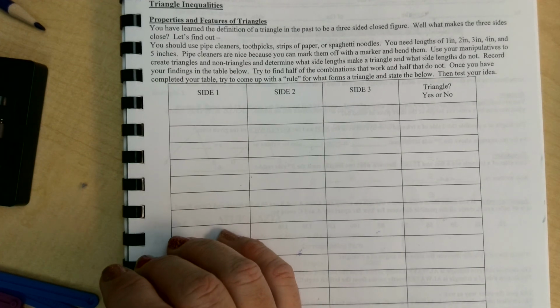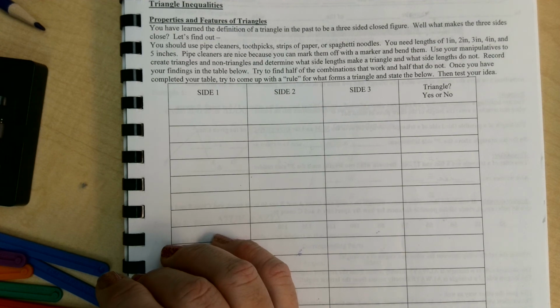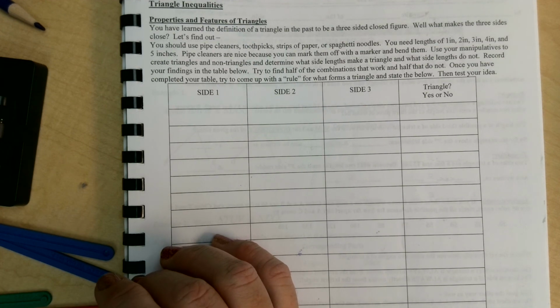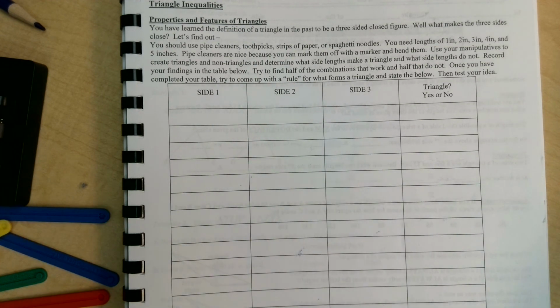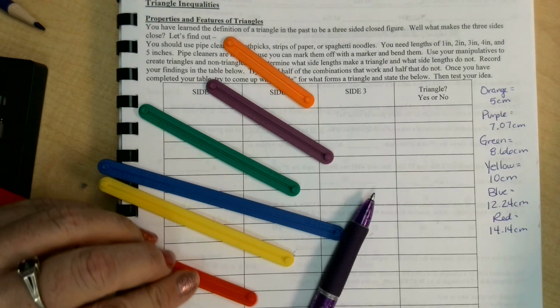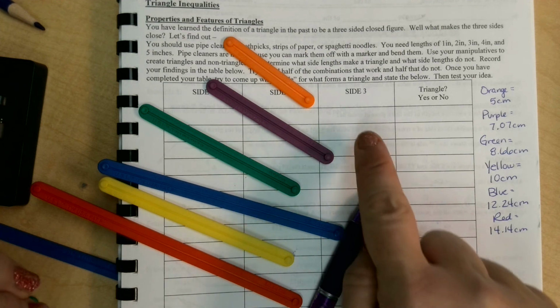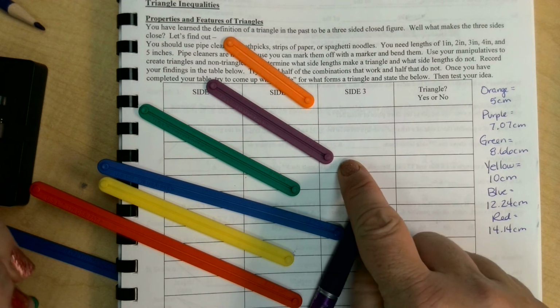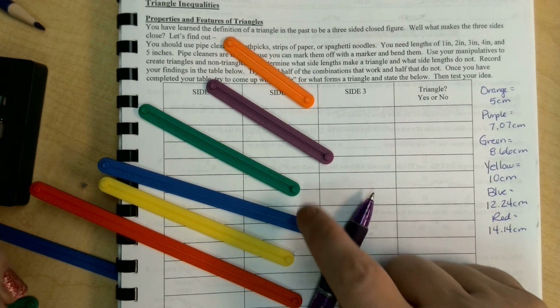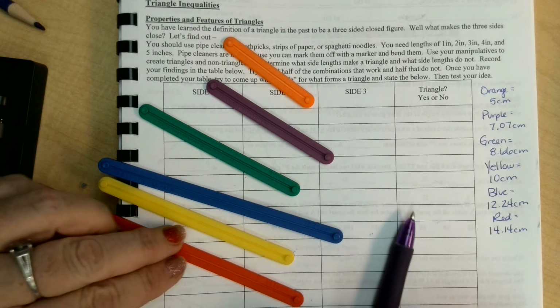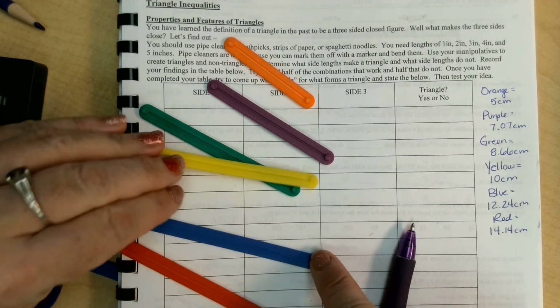So with my little pieces of paper and my little measurements, I have some lengths already pre-made. So what I have is I have an orange. This is purple. The color is not really coming out well in the video. This is green, blue, yellow, and red. Sorry, I did them out of order there.